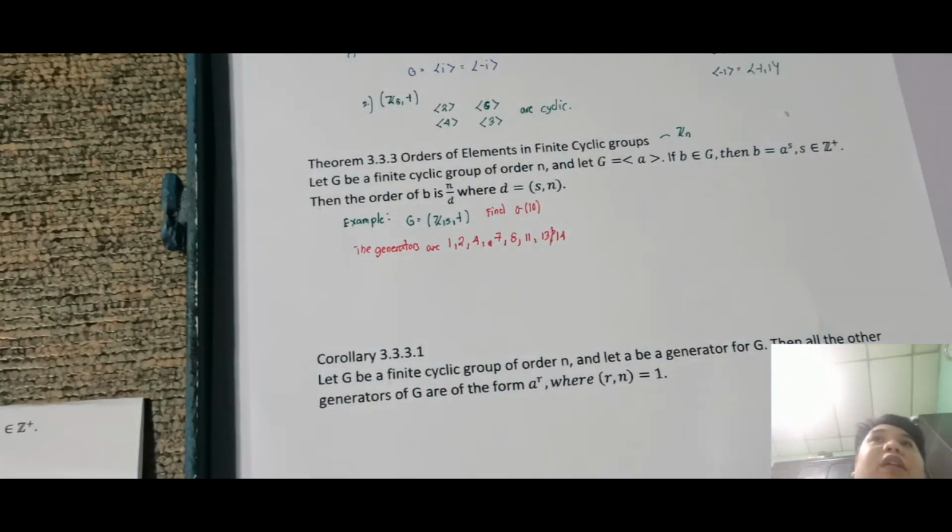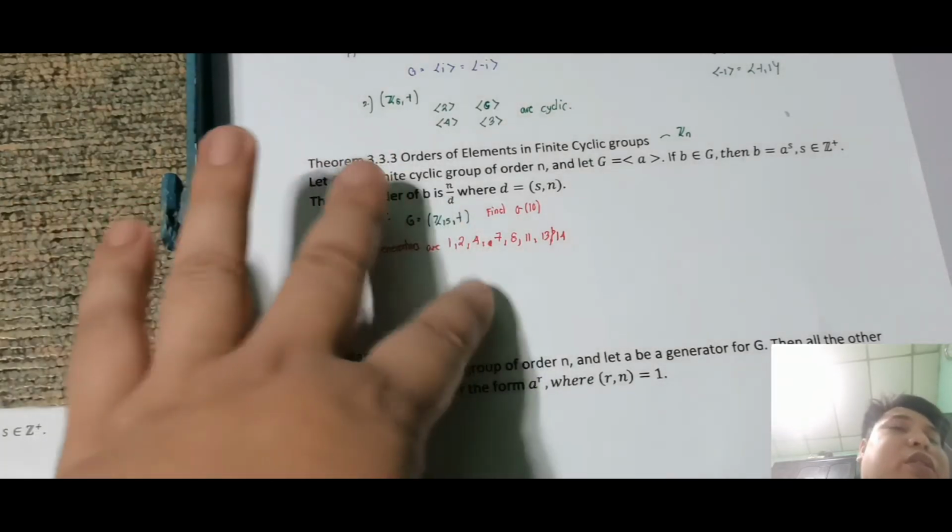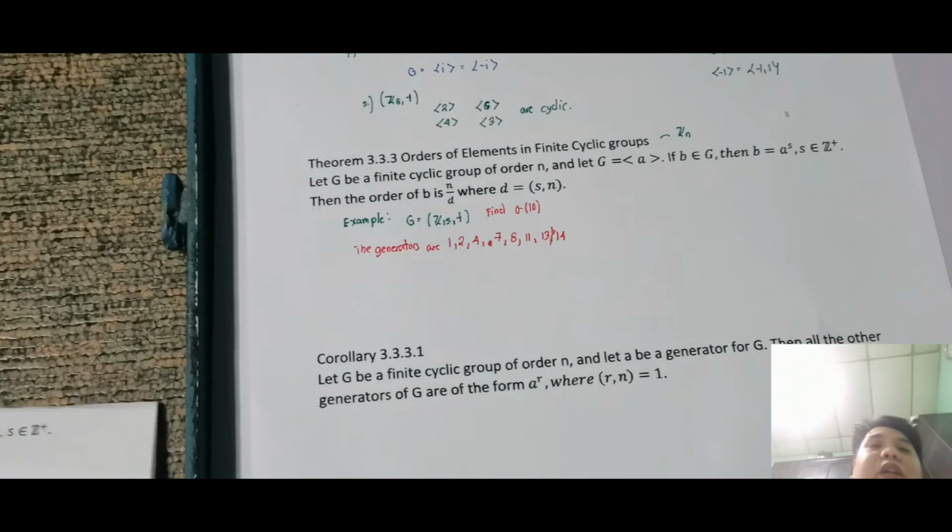So, para makuha yung order ng 10, i-raise mo siya sa n up to ma-reach na yung e. Pangalawa is i-generate mo yung elements na magagawa ng 10 raised to 0, 10 raised to 1, 10 raised to 2, and so forth. Okay, so kung ilan yung element nun, yun yung order niya. So, without using yun, gamitin natin yung idea ng theorem 3.3.3.